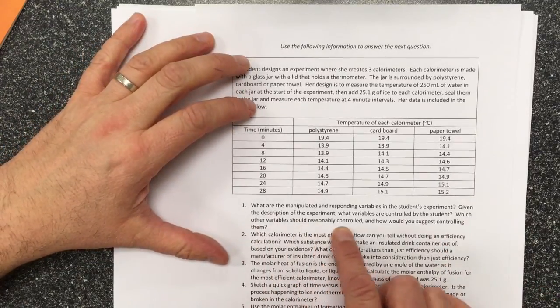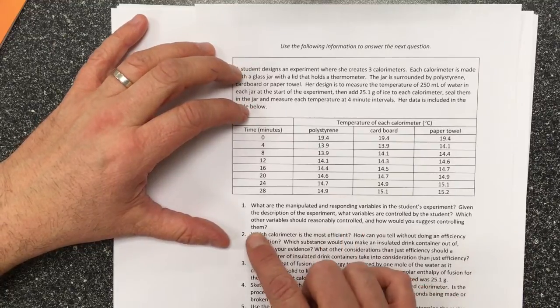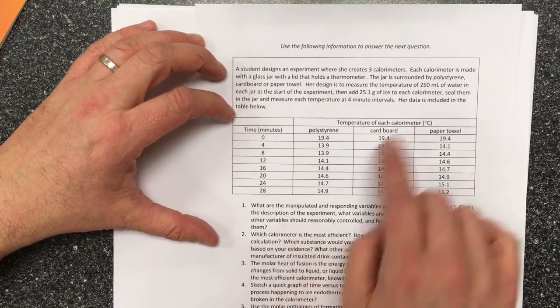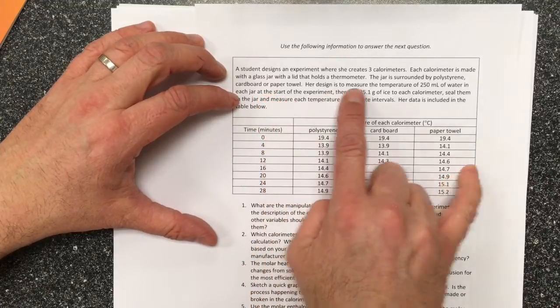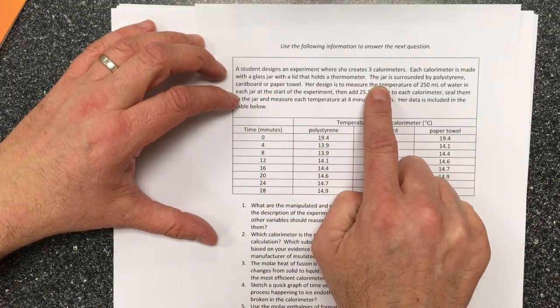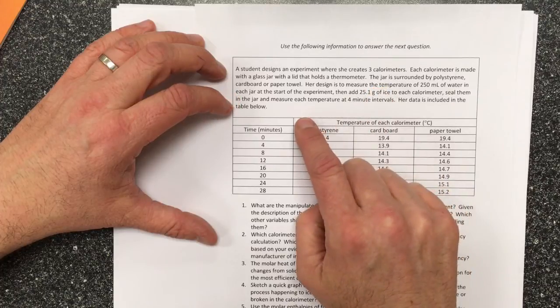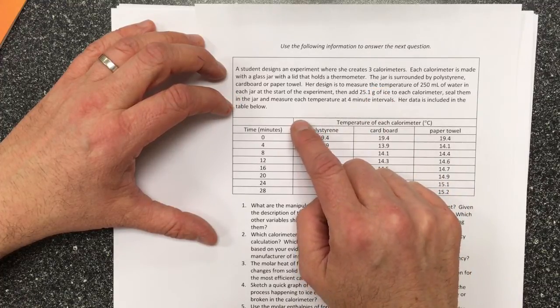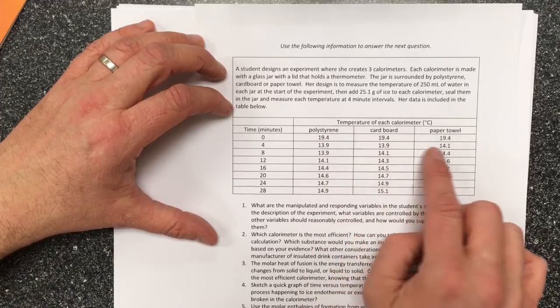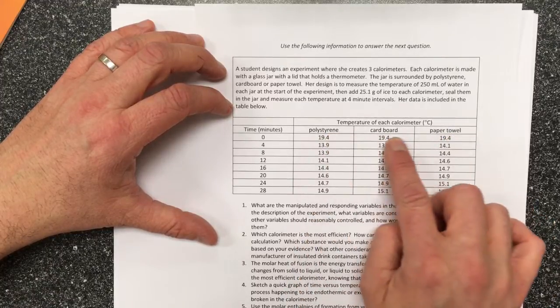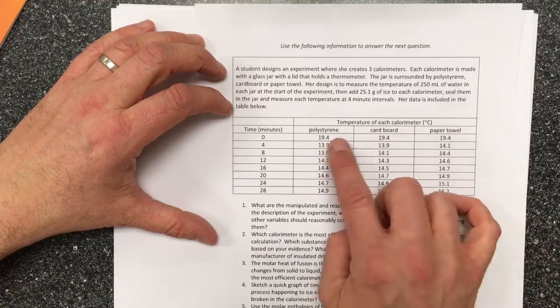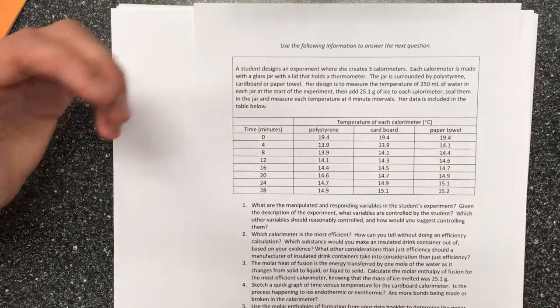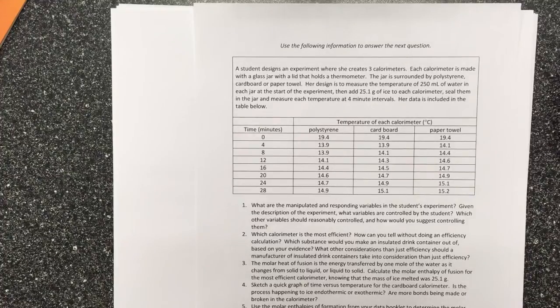Which other variables should reasonably be controlled, and how would you suggest controlling them? Well, reasonably, she should be clarifying that the jar is the same for each of the experiments. She should be perhaps measuring a mass or surface area or something so that these are comparable, not just as substances, but amounts of those substances that are creating the insulation in some way. I don't know, maybe thickness of the polystyrene compared to cardboard compared to paper towel. It doesn't suggest that she did that.